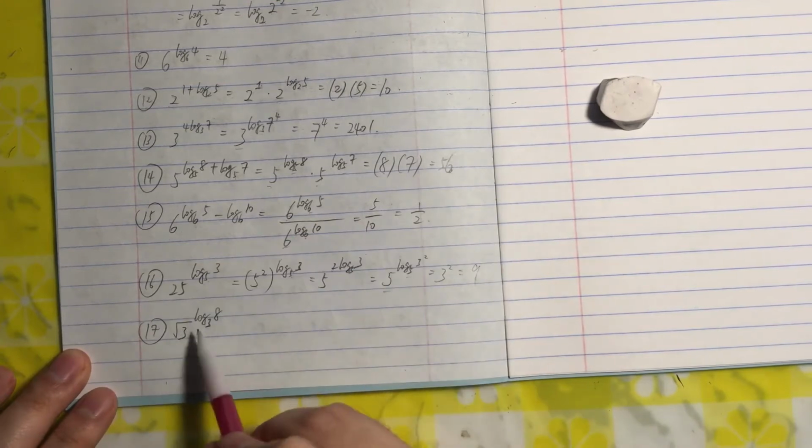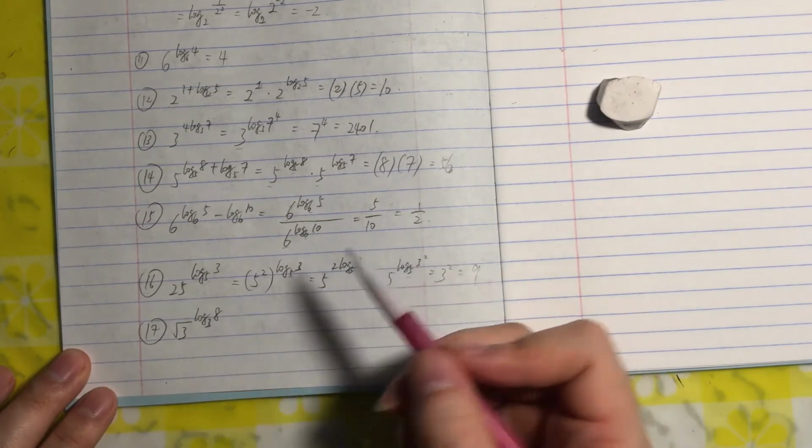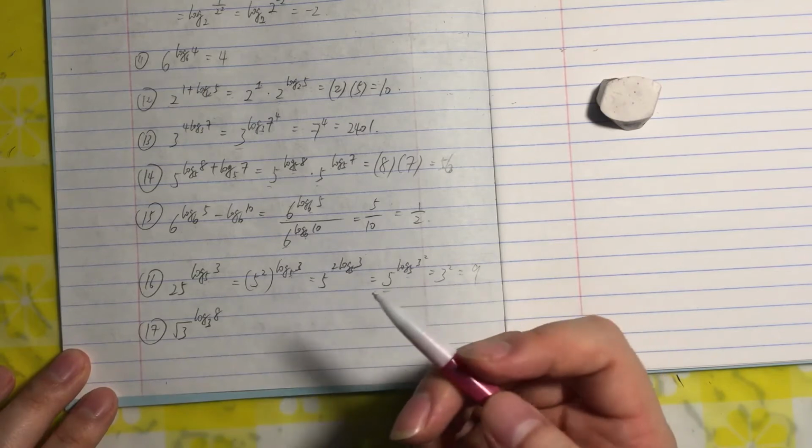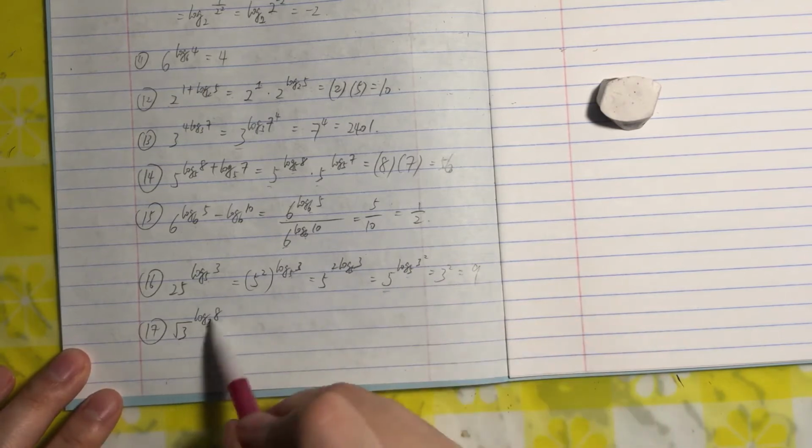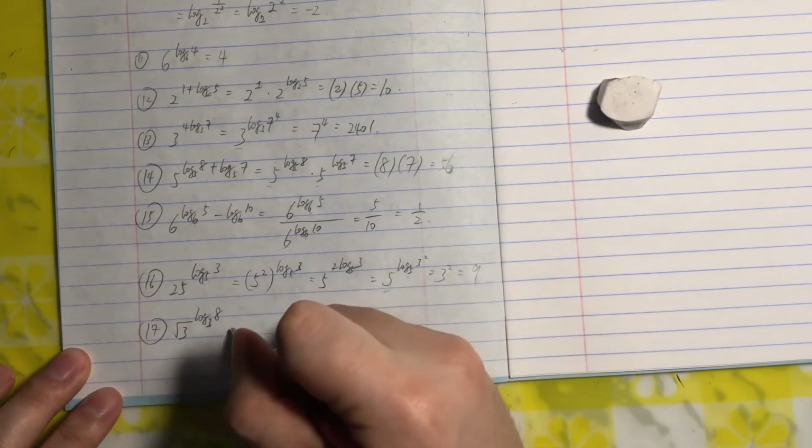Radical 3 to the power of log base 3 of a. How can we simplify this expression? Here the bases are different, they are not the same. What can we do here?